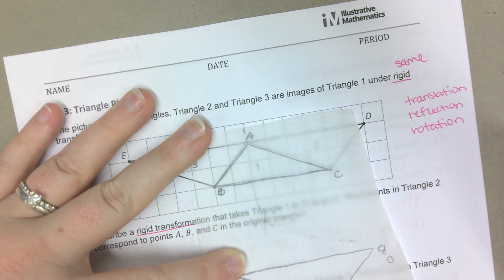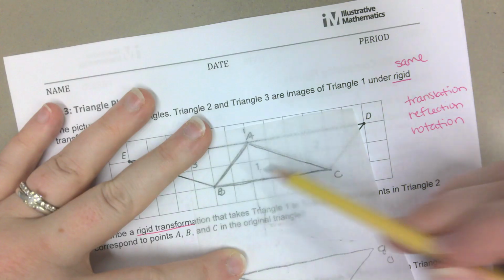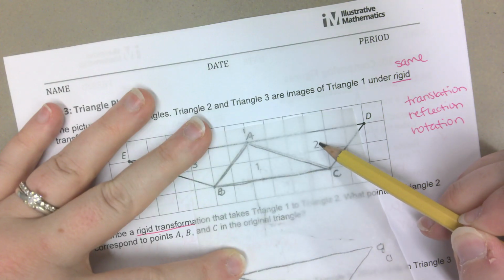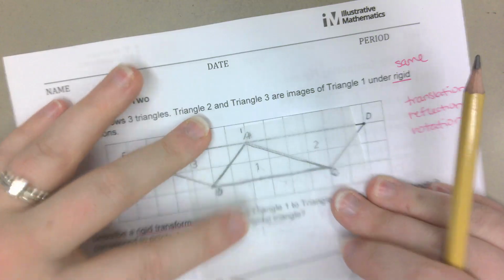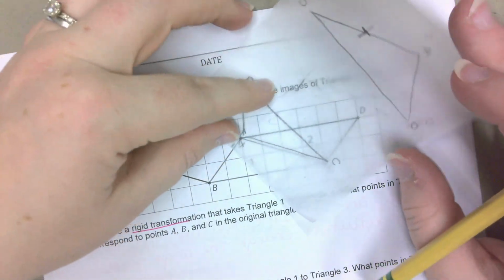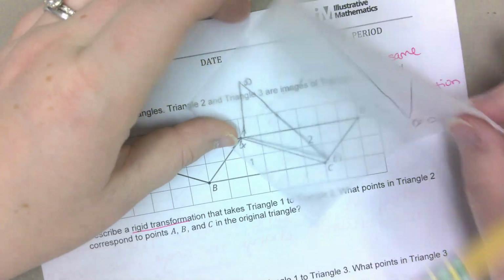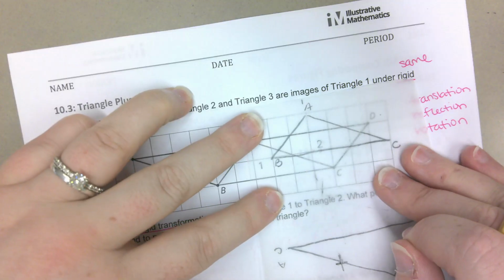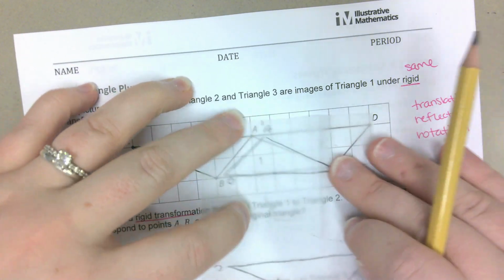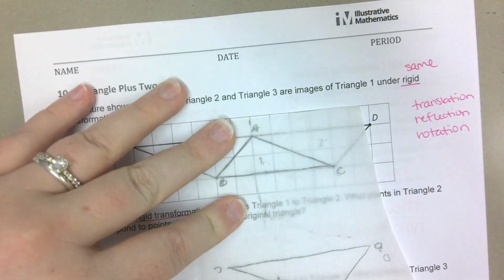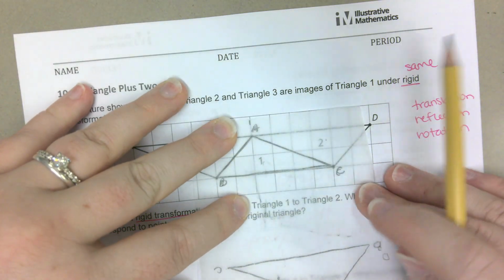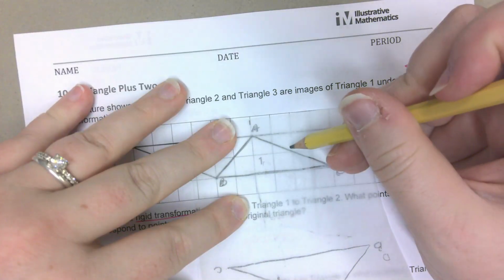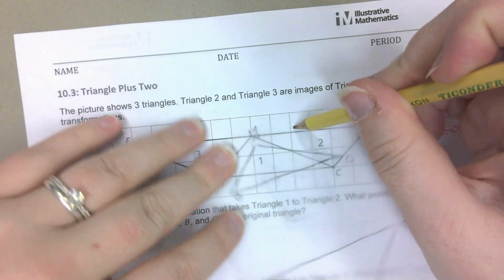All right, so it says describe a rigid transformation that takes triangle 1 to triangle 2. If I reflected it across this line, that is not what's happening. It's not a reflection. If I just slide it, it's not a translation because that does not match up. So it is definitely probably going to be a rotation. Now, if I figure out how to rotate that, I'm just going to put my pin down over here.